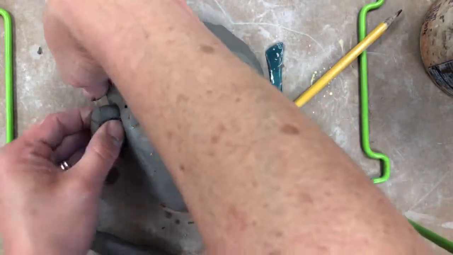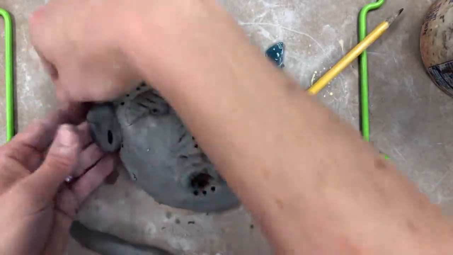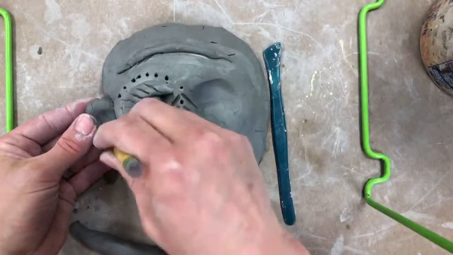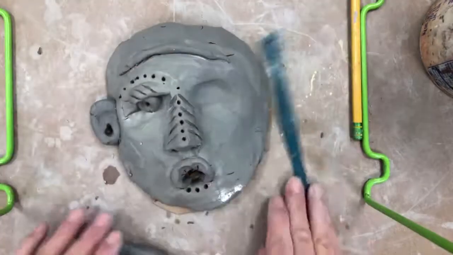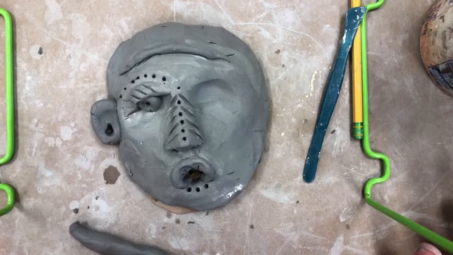If you have a plan, which hopefully you'll create today, then you know later on I'm going to put toothpicks here and I'm going to add beads here. I'm going to put feathers up here. So I want you to kind of have a plan of what you're going to do.